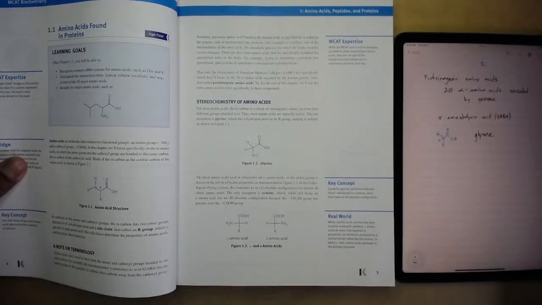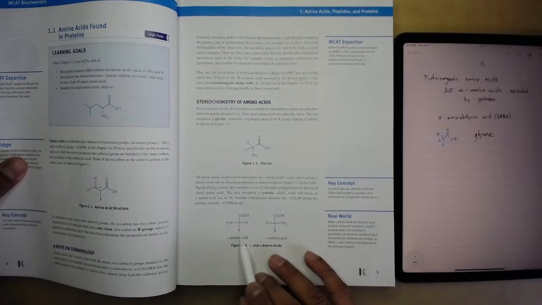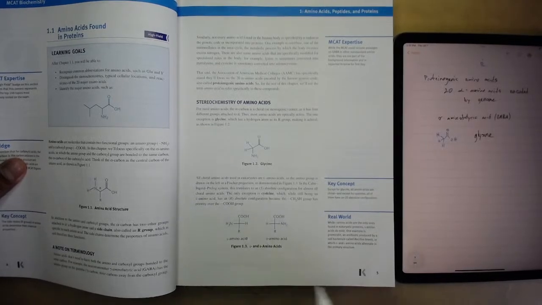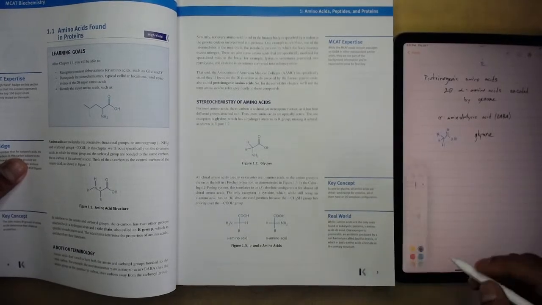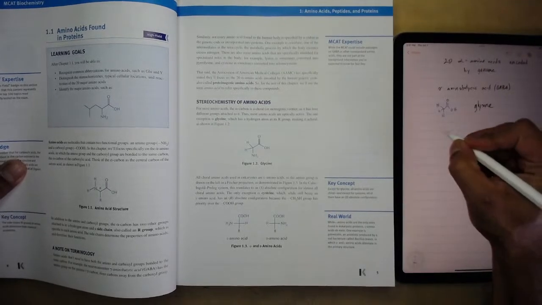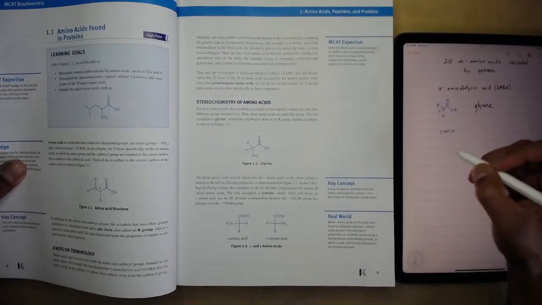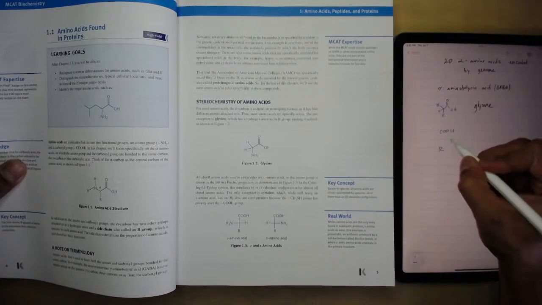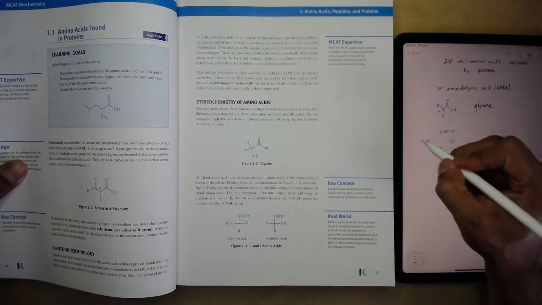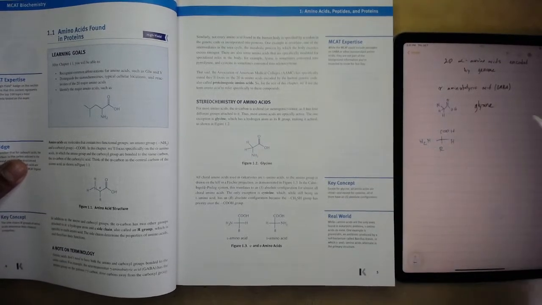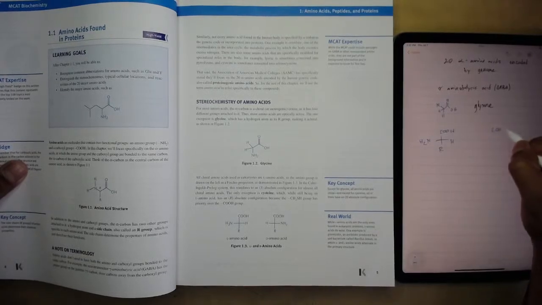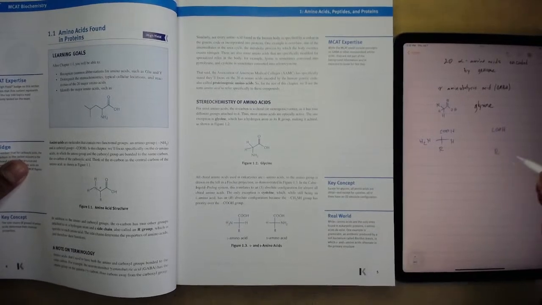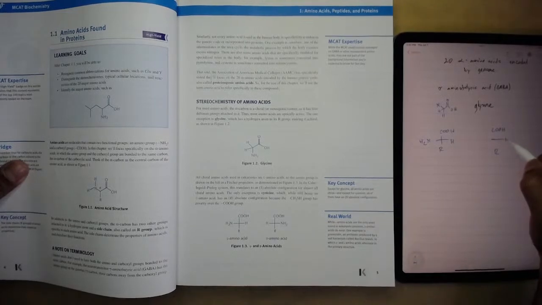But let's draw rather an L and D amino acid. COOH on top, R on the bottom, NH2 on the left, H on the right, and COOH, R on the bottom, NH2 on the right, and H on the left.